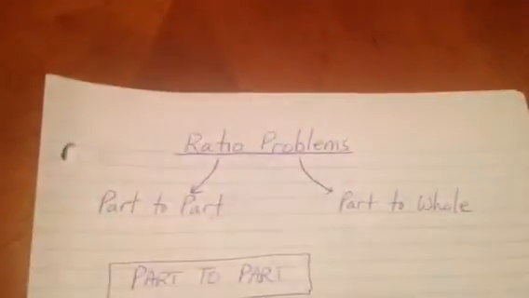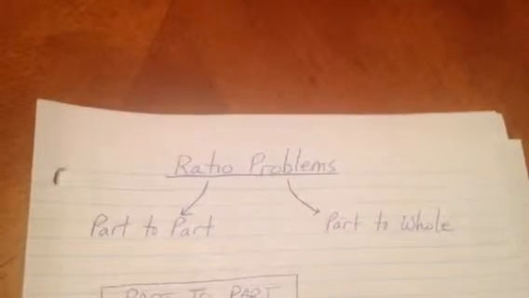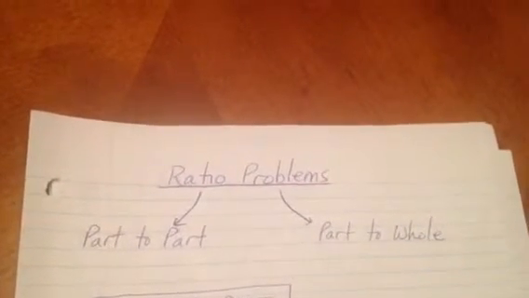In my next lesson, we're going to look at ratio problems. There's usually two kinds, part-to-part ratio problems and part-to-whole. So if you want to learn about problems, watch the next video.